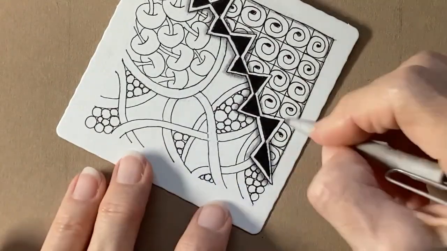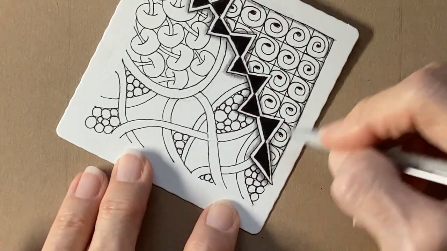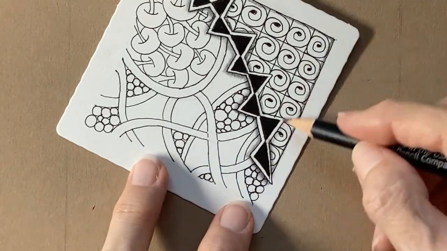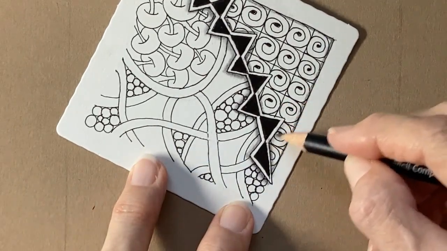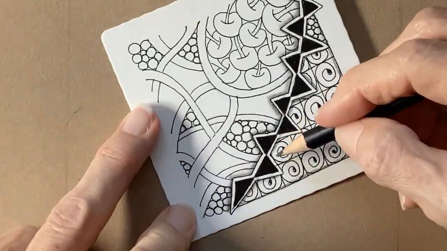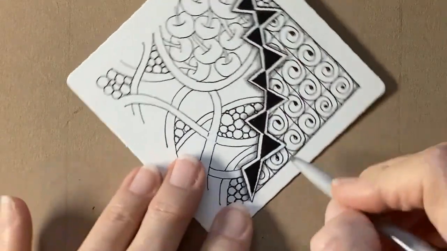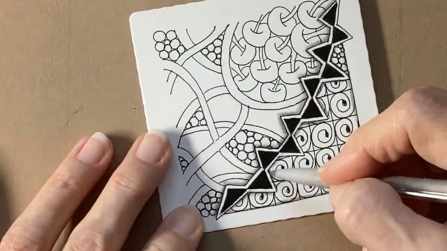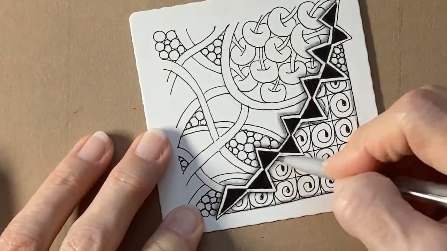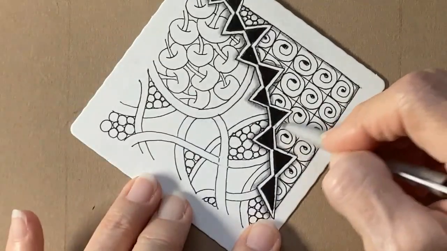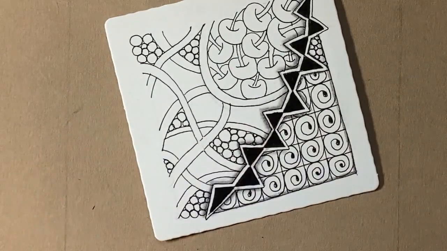Oop. Probably got enough. Oh, I did miss this section. Well, I missed several of them.